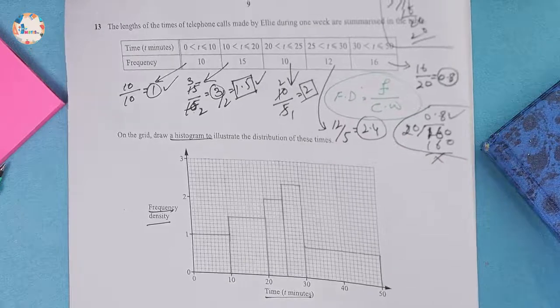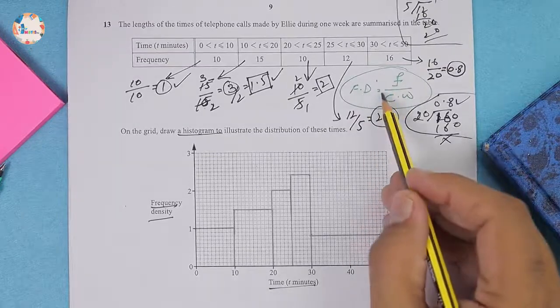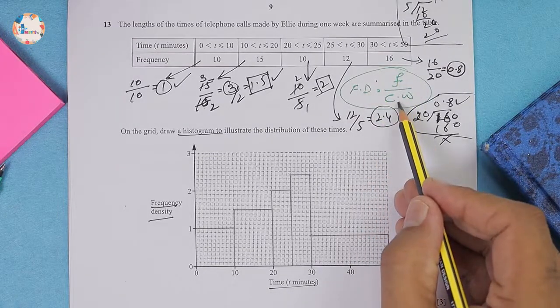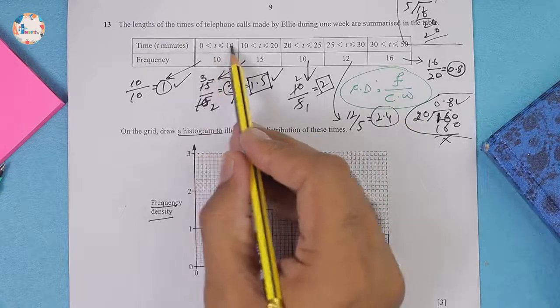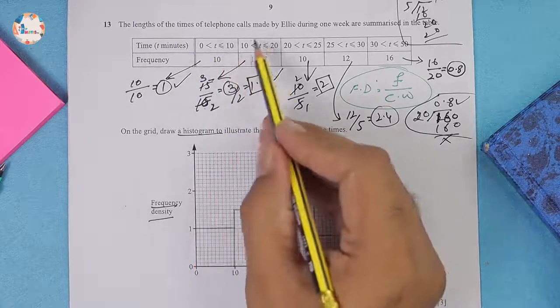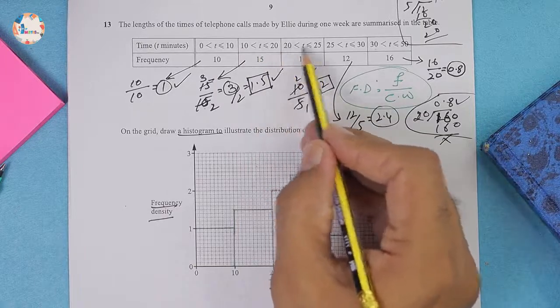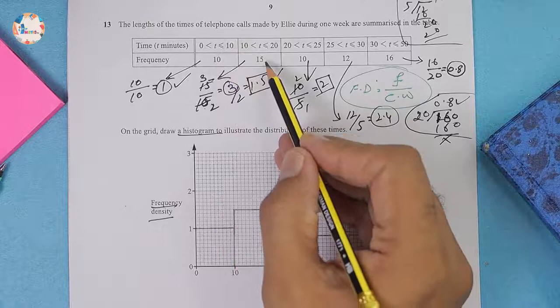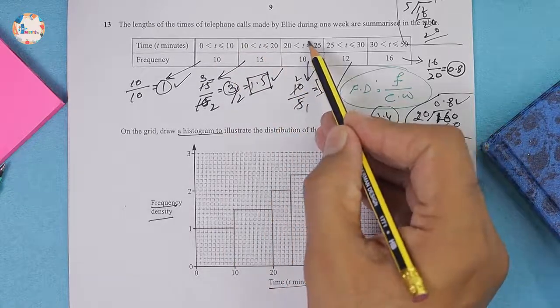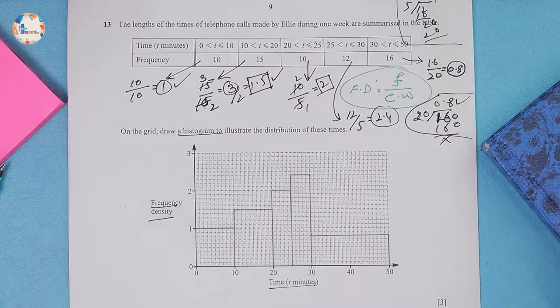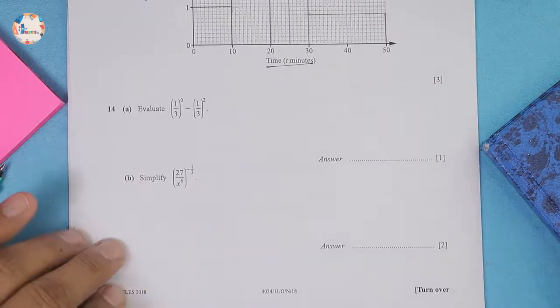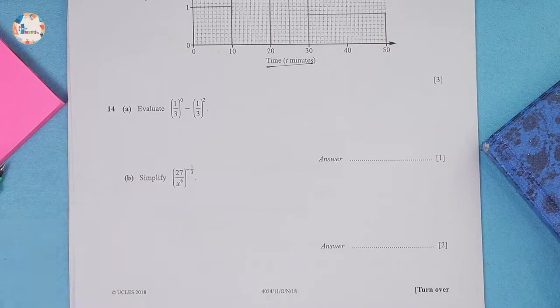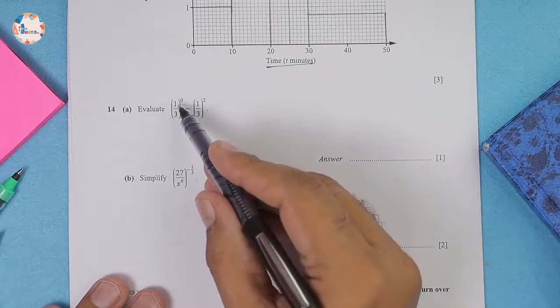This is a 3-mark question. It's so easy. Just apply this formula: frequency density is equal to frequency over class width. This is the class width, which is 10 minus 0, 20 minus 10, 25 minus 20. These are the class widths, and this is the frequency. So 10 divided by class width, 15 divided by class width, 10 divided by class width, and similarly you calculate frequency density. Hopefully you got this.